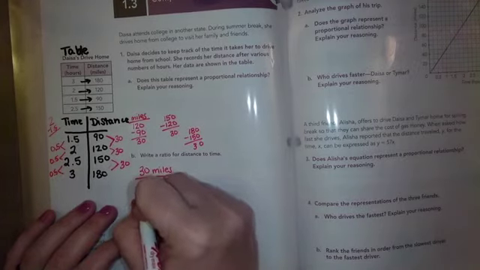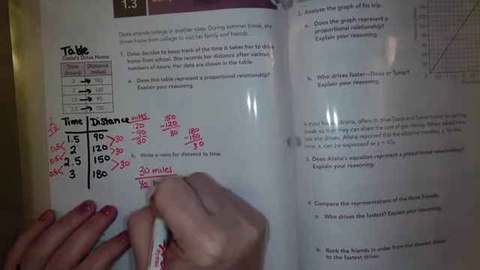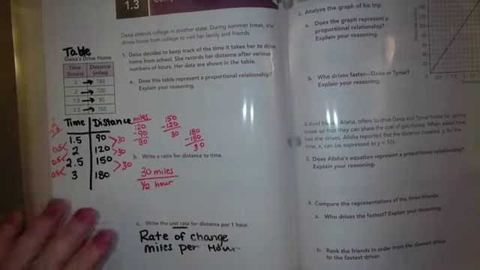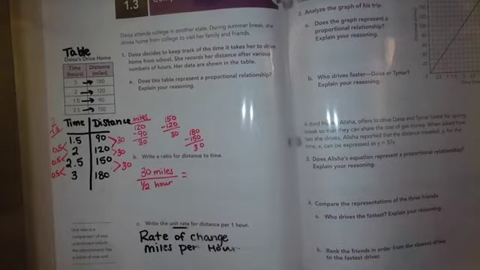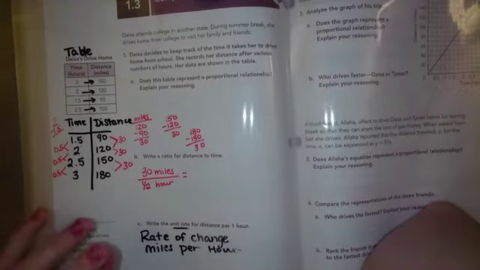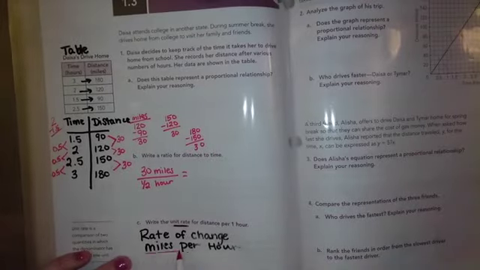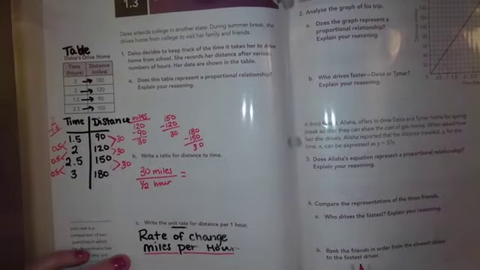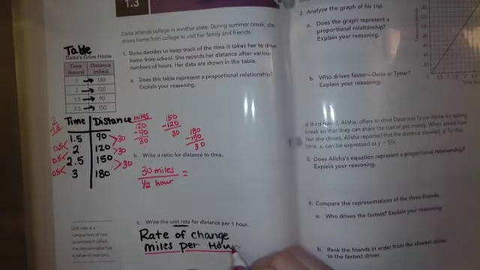in half an hour. Do you ever hear your parents, your grandparents, your aunt, your uncle, or anybody ever talking about you are going 30 miles every half hour? Well, no, because we always hear them talk about miles per hour. Your speedometer in your car is going to tell you your miles per hour.